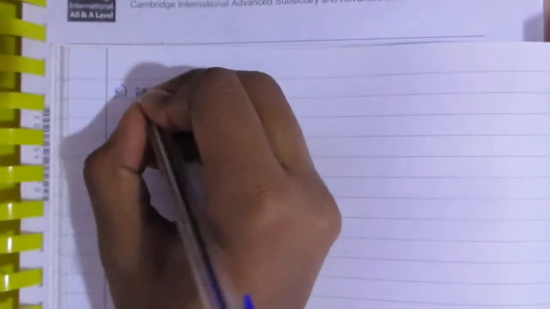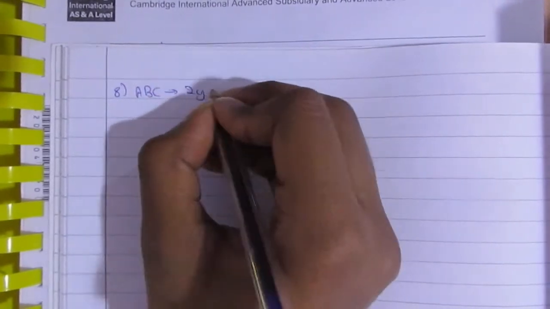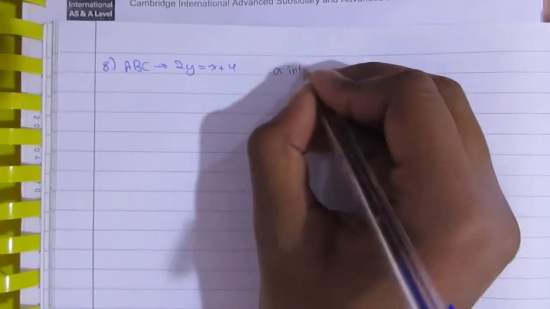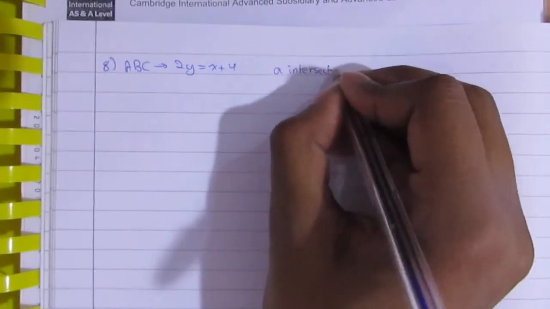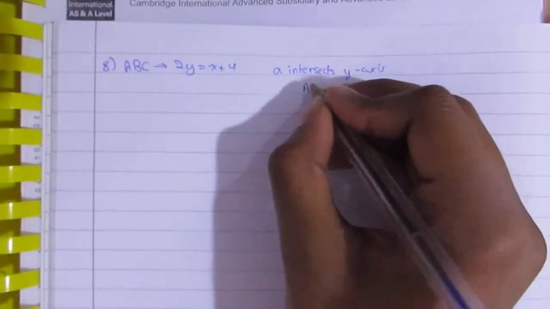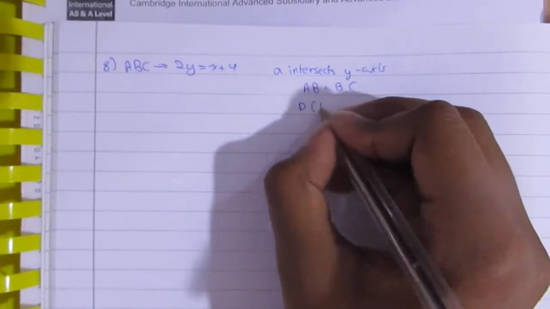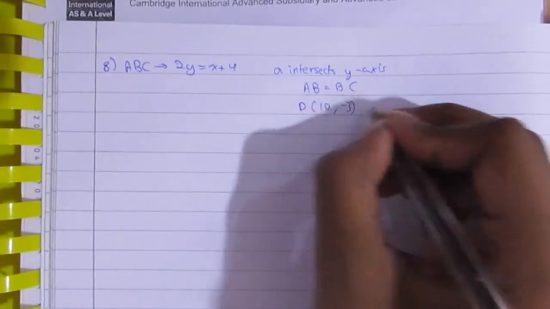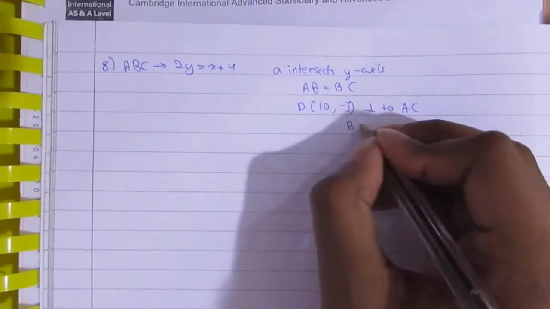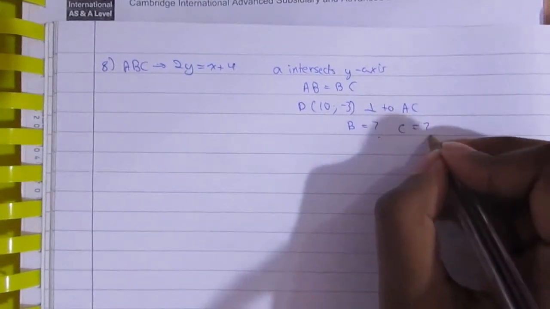Alright, so the first thing you're going to do, of course, is write it out. So ABC is 2y is equal to x plus 4. We can make y the subject of the formula here. They told us that A intersects the y-axis, so we can find that. And AB is equal to BC, and D is (10, -3), and it's perpendicular to AC. And we have to find B, and C, of course.